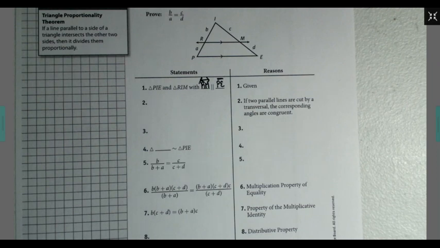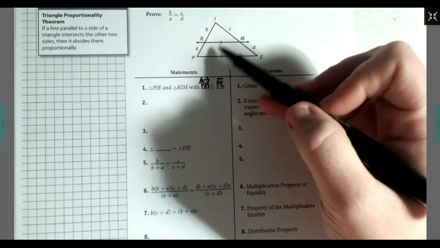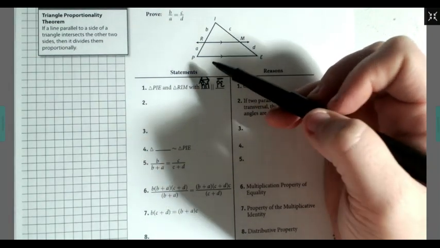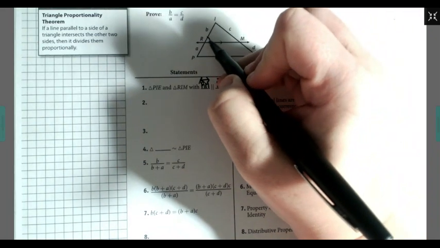Our reasoning for this next line is going to say if two parallel lines are cut by a transversal, the corresponding angles are congruent. Well, let's take a look at this. What angles are corresponding in this picture? If these two are parallel, we have angle IRM.